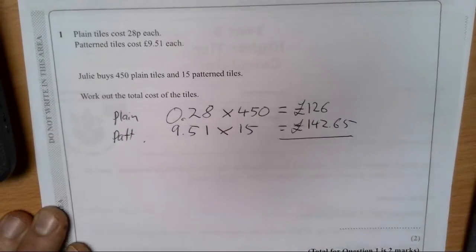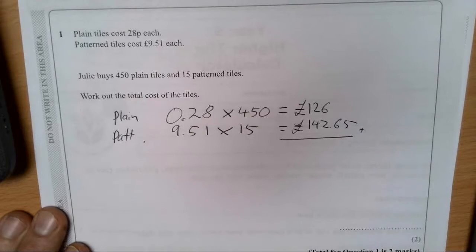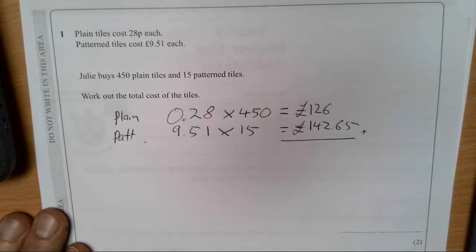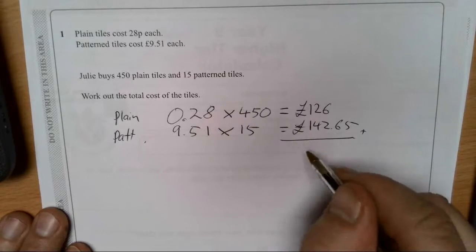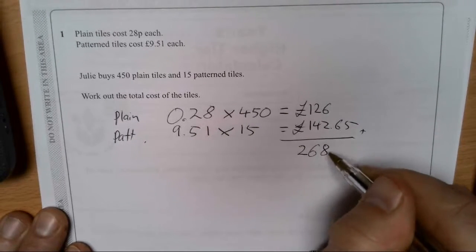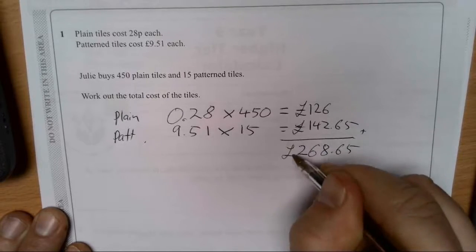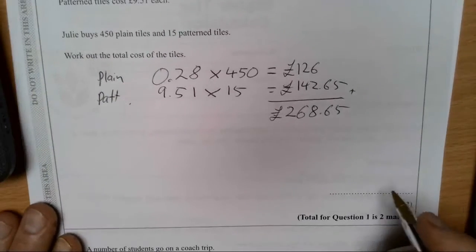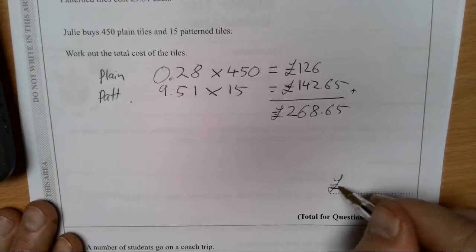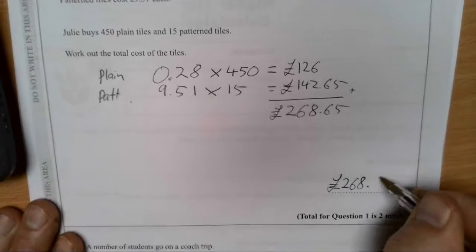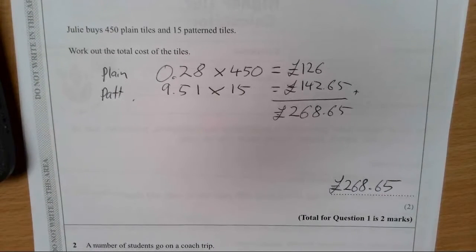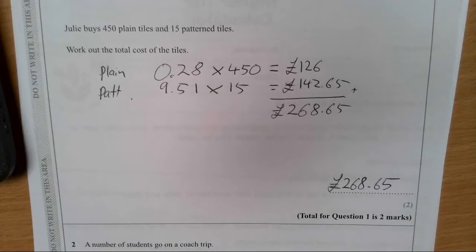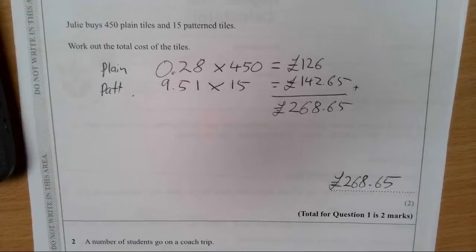We're going to add those two together to get your total cost of all of the tiles, so plus 126 onto that, and that's going to give me £268.65. We want to put that in the answer space, so 268.65. Just remember that for your exams. If you don't put it in the space there, you will not get all of the marks necessarily.